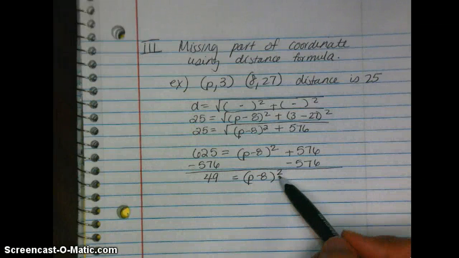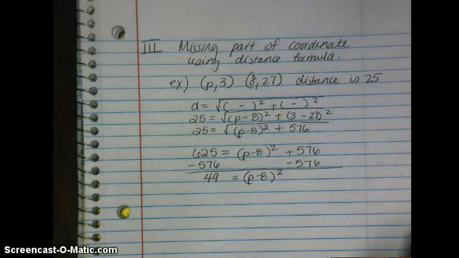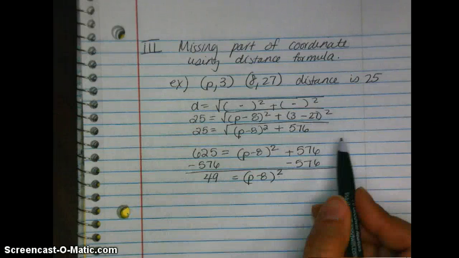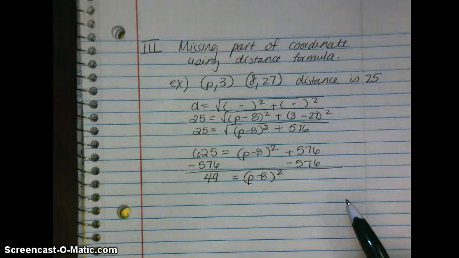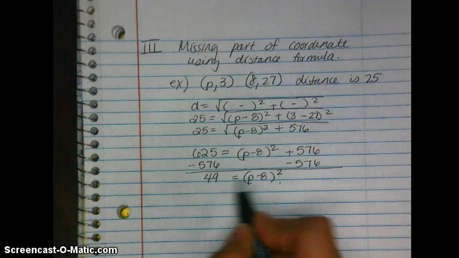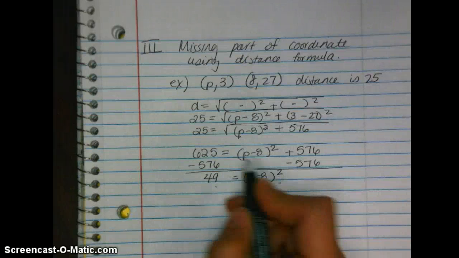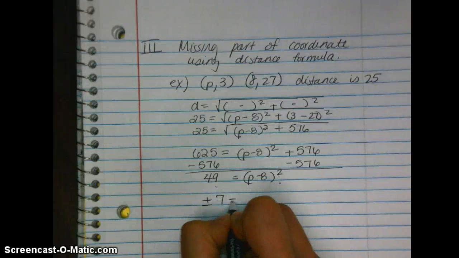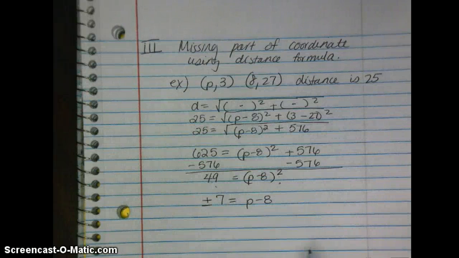Okay, this is where you can branch off two different ways. You can actually expand this out, move the 49 over, and solve by factoring. Or what we can do is take the square root on both sides. And remember, when you take the square root of 49, I get plus or minus 7. And to me, this way is a little bit easier because then I can skip factoring. So now I'm going to solve with two different equations.